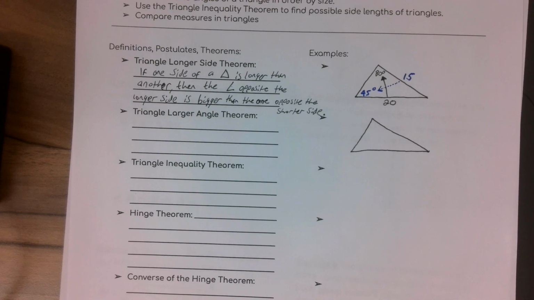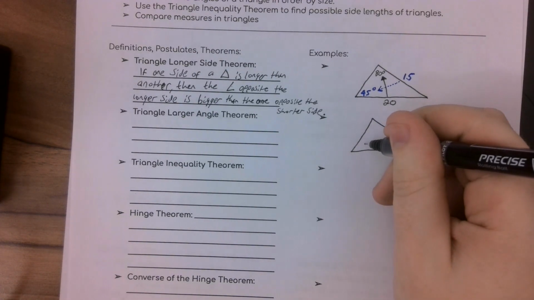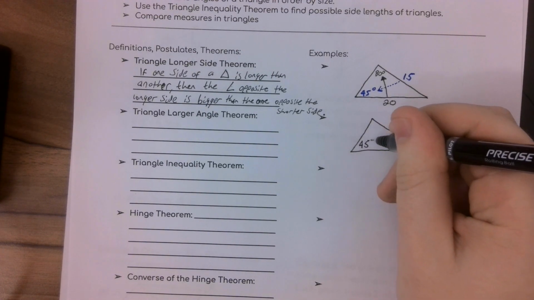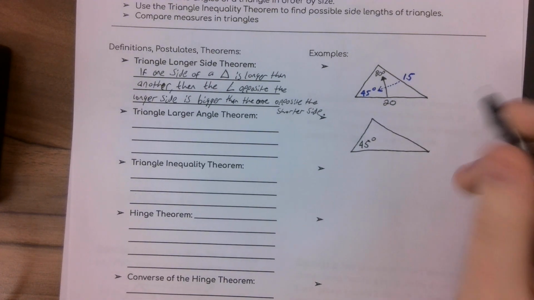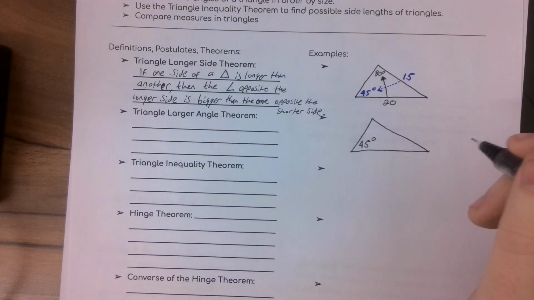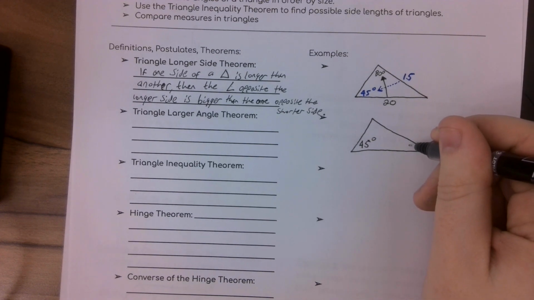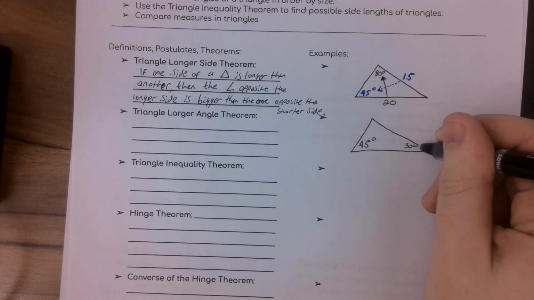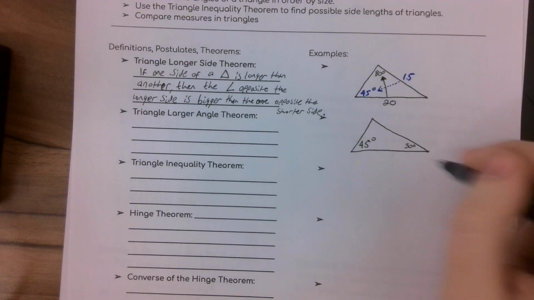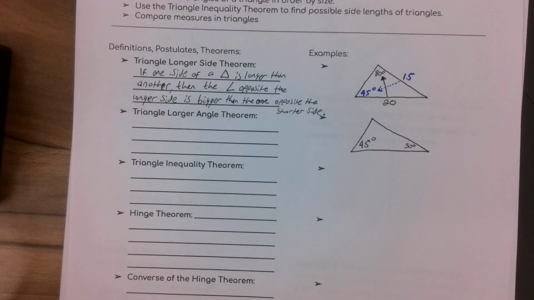This one says, if one angle of a triangle, I'll use that 45 degrees again, is bigger than another angle of the triangle, let's call it 30 degrees. This isn't going to be the same triangle, just because this math obviously wouldn't work out.